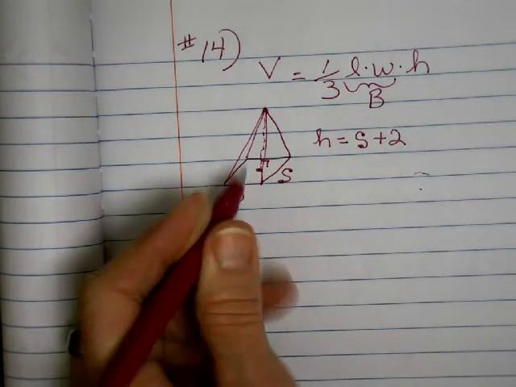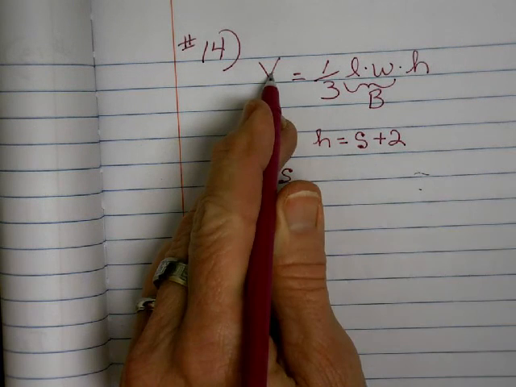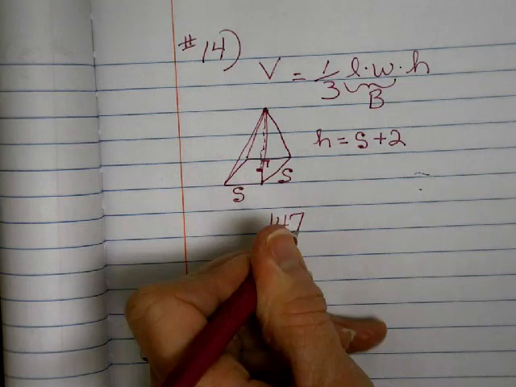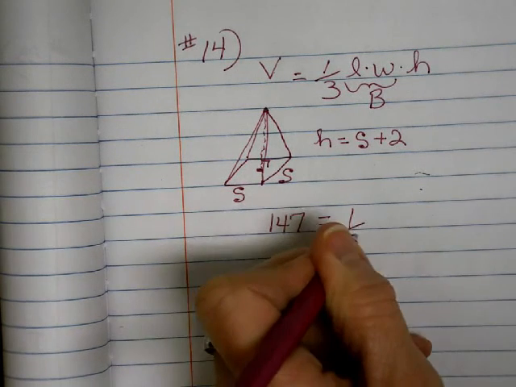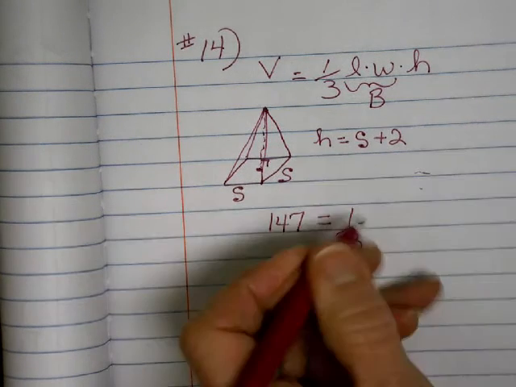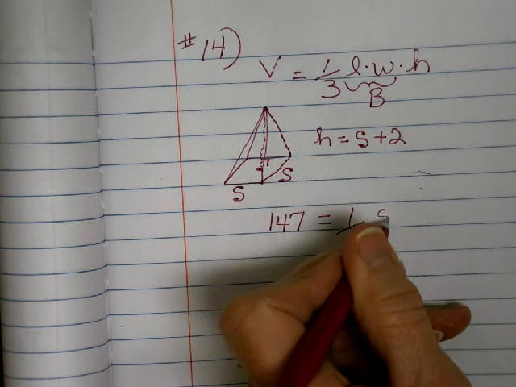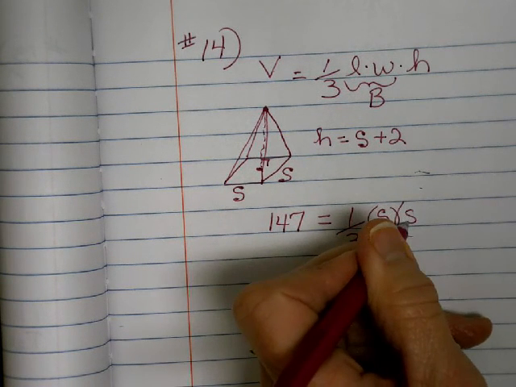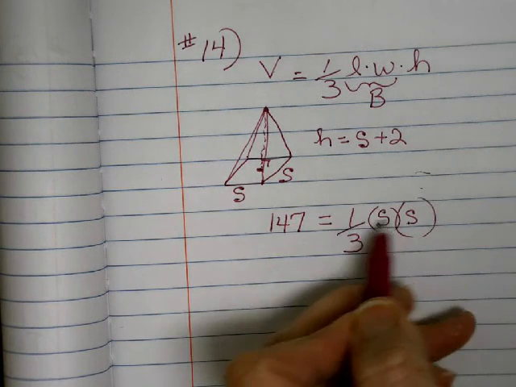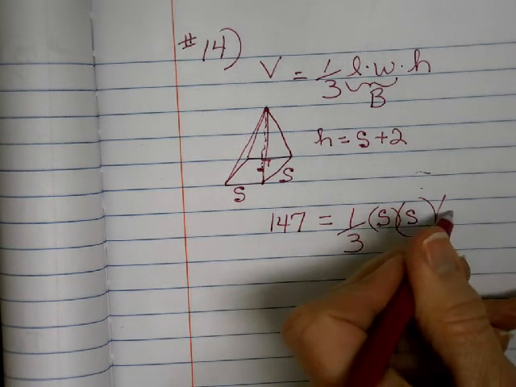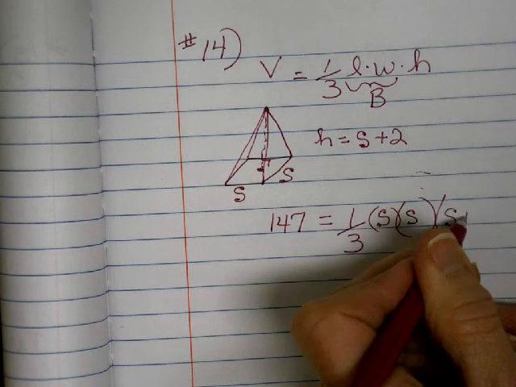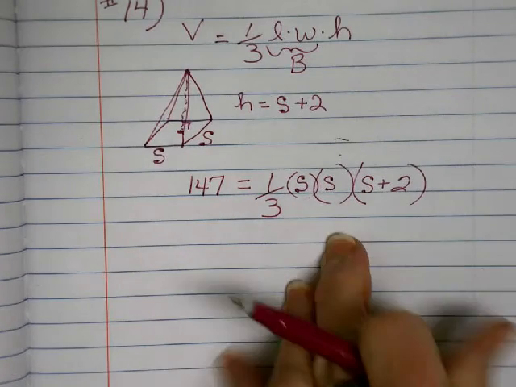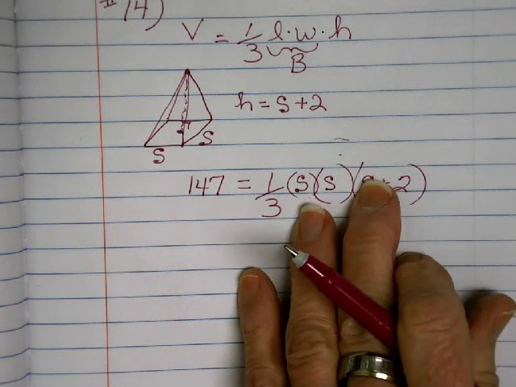Okay. The height is 2 yards more than the side of its base. So since it's a square, we've got S times S. So the volume of the pyramid must be 147 cubic yards. So the 147 is 1/3 of the side, that's an S, times the side, that's the length times the width, times the height, which is 2 more than the side.